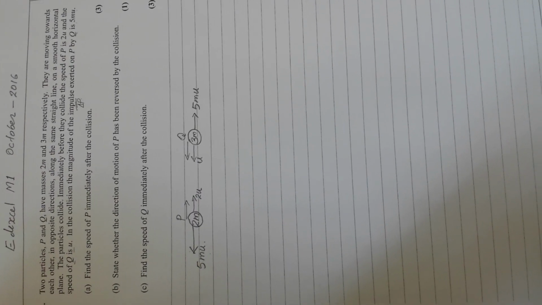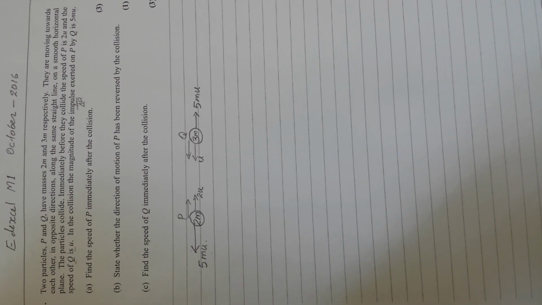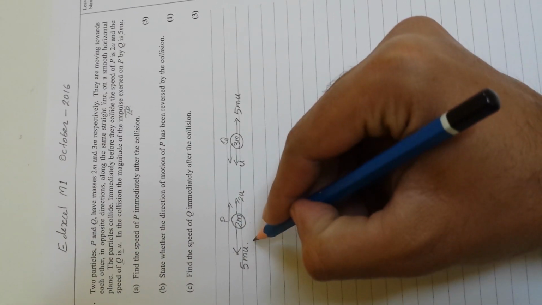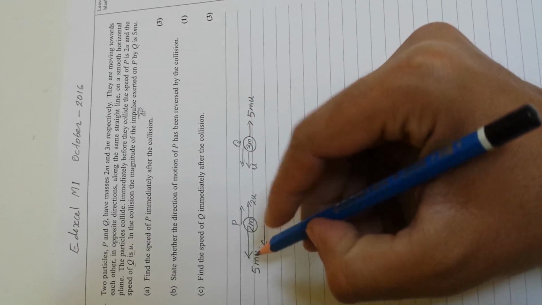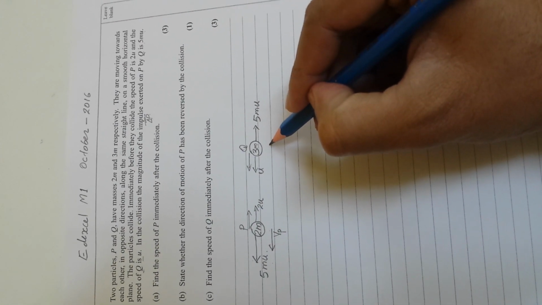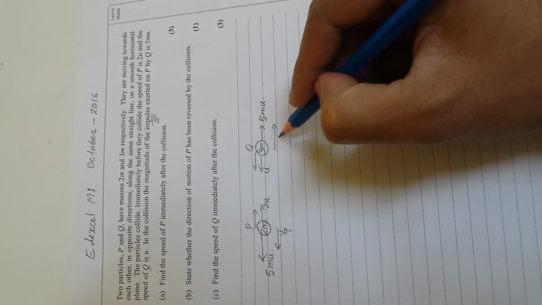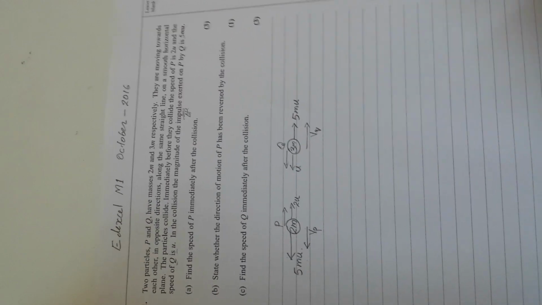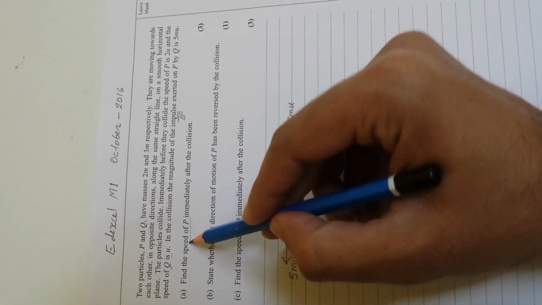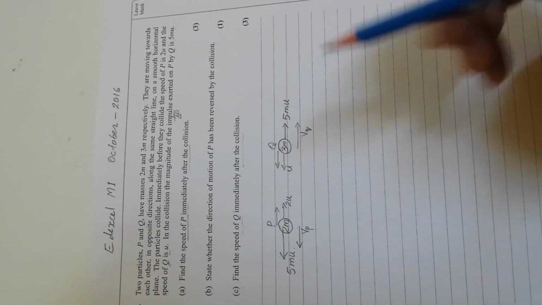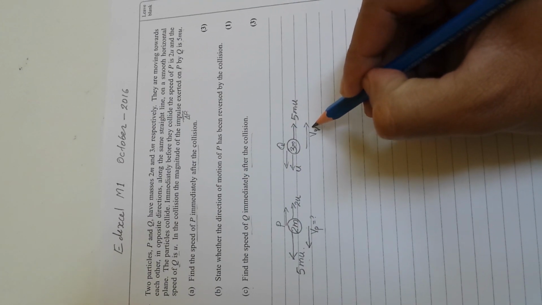Okay, the questions: find the speed of P immediately after the collision. So after the collision, P has a tendency to move in the opposite direction, along this change in momentum, that I named as Vp, and Q has a tendency to move this way. We can name it as Vq. These are the velocities of P and Q after collision. In the first question, we need to find Vp after collision. And in the third question, we need to find that of Q after the collision.